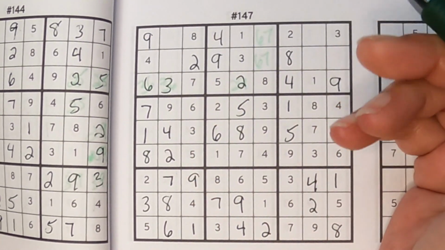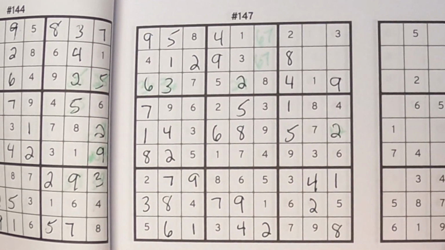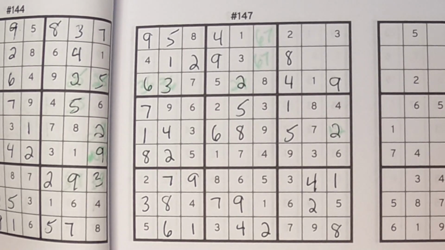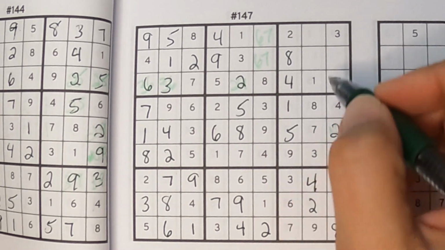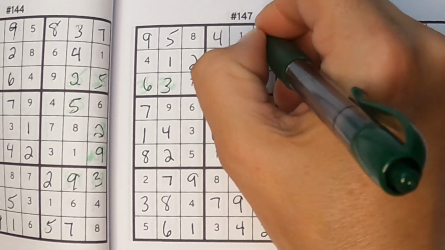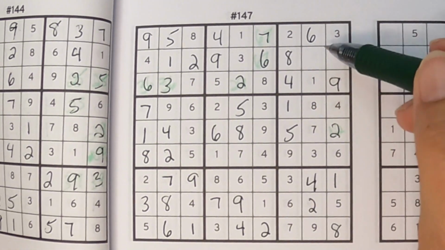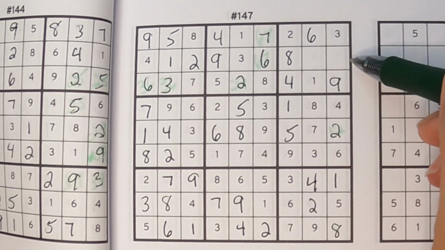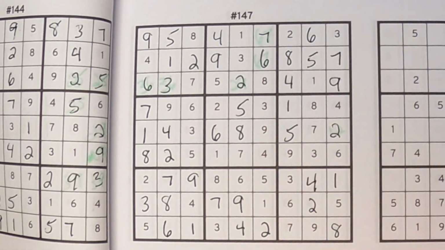For this box, we're missing 1 and 5. We've got a 1 here, so 5, 1. For this top row now, we're missing 6 and 7. We've got a 7 here, so 6, 7, 6. And to finish out this box, we're missing 5 and 7. We've got a 7 here, so 5 and 7.